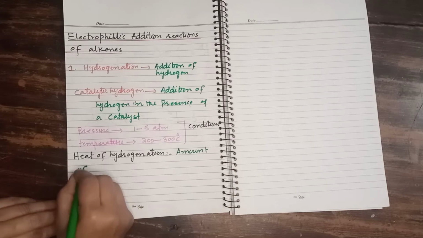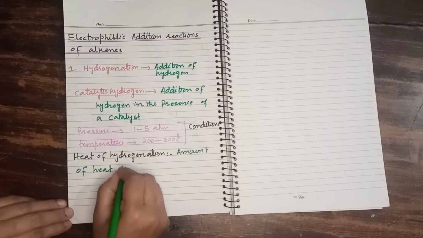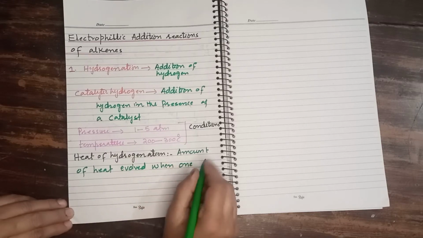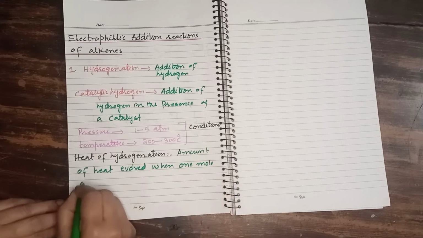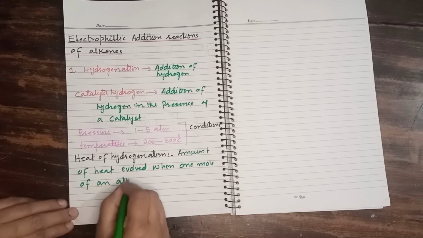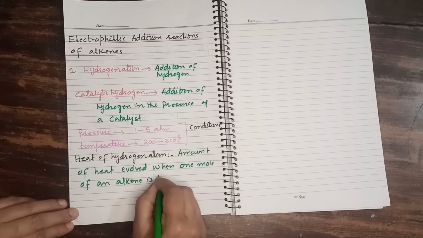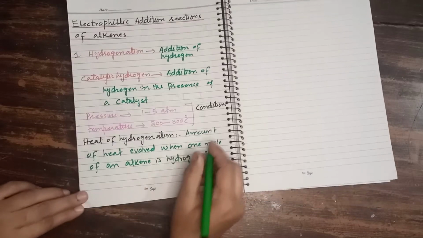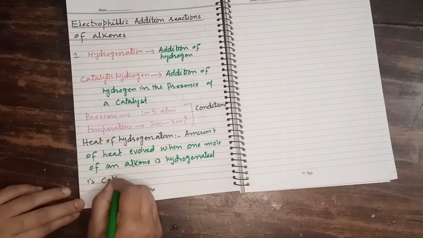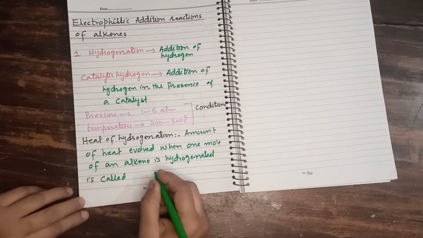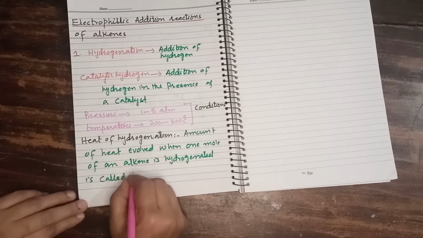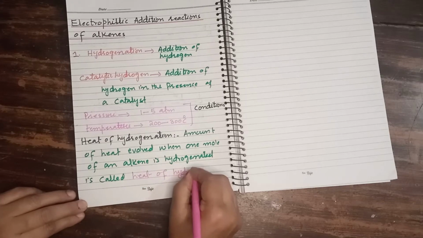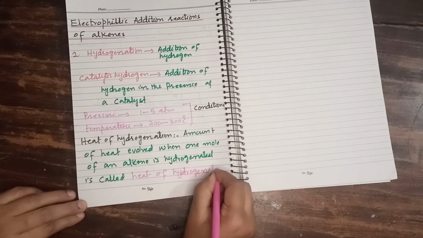The amount of heat evolved when 1 mole of an alkene is hydrogenated is called heat of hydrogenation. Right, students?